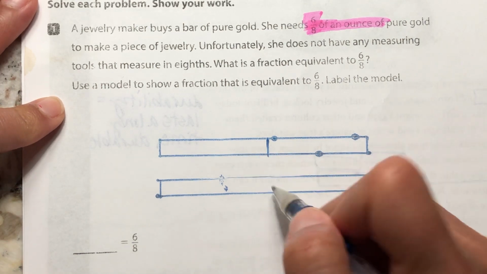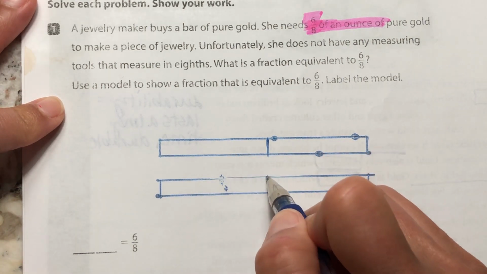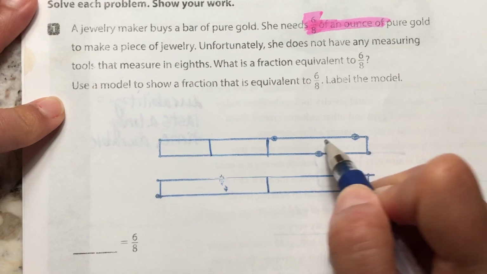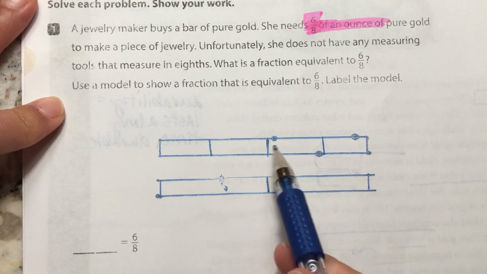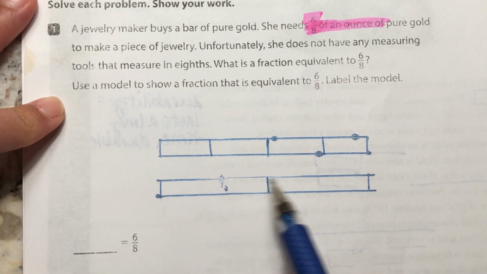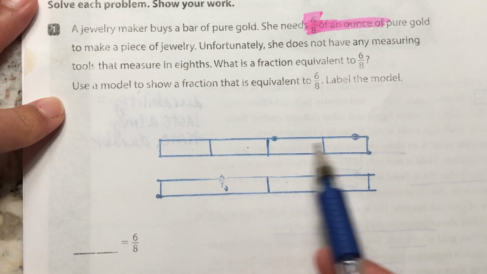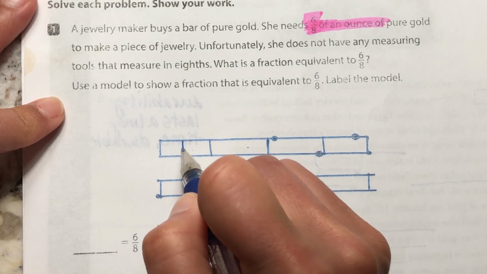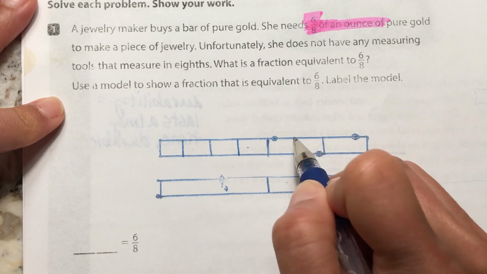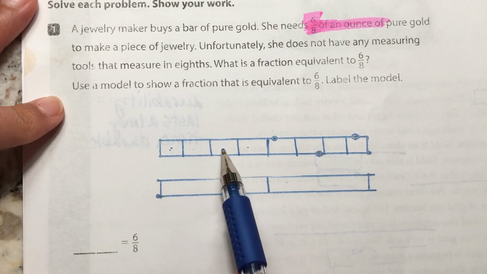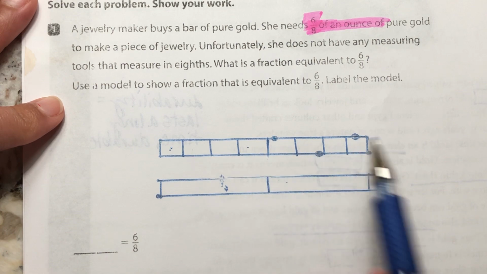So that represents 1/2 right there. And I'm going to do a half here as well. And then I'm going to half this space again. By going in half the first time, I get 1/2 and 1/2. When I half the halves, I get 1/4, 2/4, 3/4, 4/4. Well, now I have to halve these spaces, and I actually get eighths. I have 1/8, 2/8, 3, 4, 5, 6, 7, and 8.